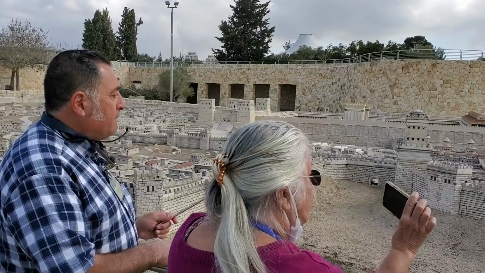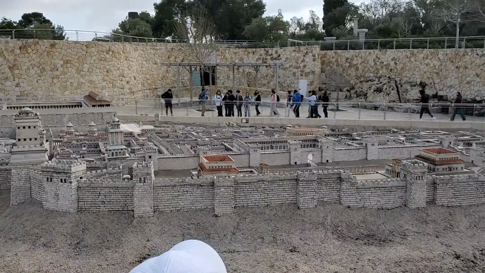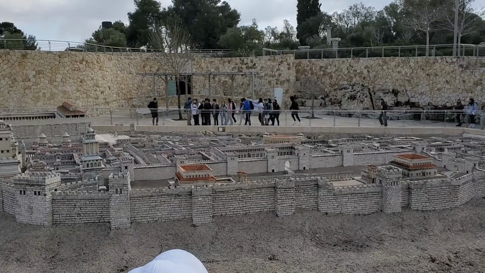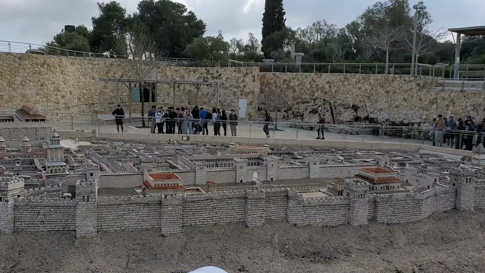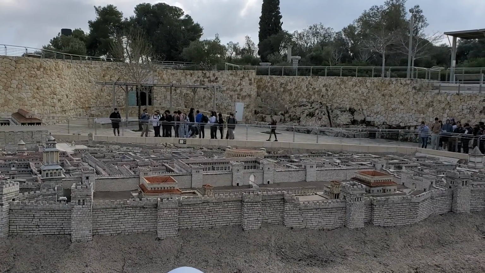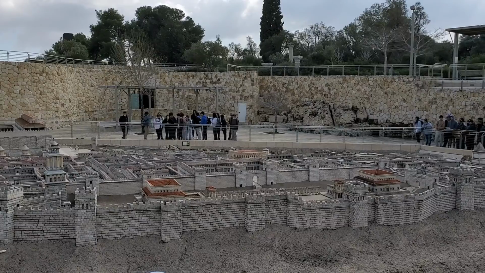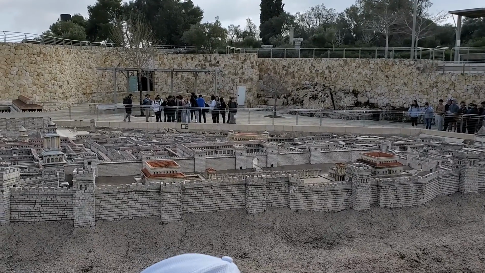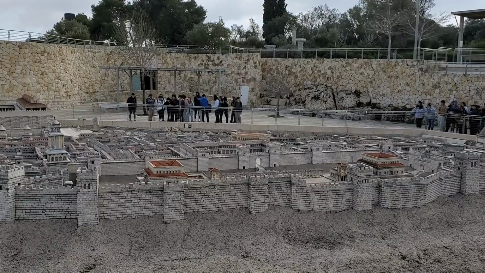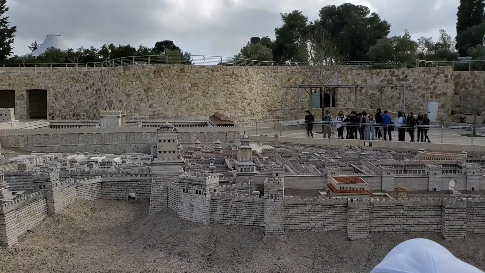Now, right behind the wall, you see this complex, this is Herod's palace. Herod had another private palace here in Jerusalem, so this is Herod's palace. Herod needed to defend the palace, so you can see the walls built by King Herod around the palace. And on the northern side, you can see the citadel that was built for protection.